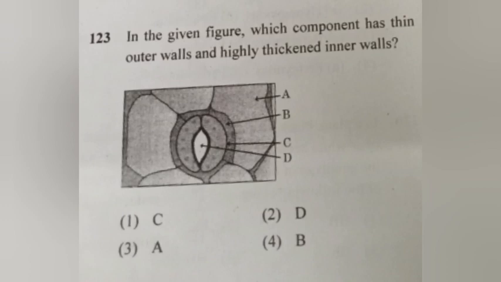123. In the given figure, which component has thin outer walls and highly thickened inner walls? 1. C, 2. D, 3. A, 4. B. Answer 1. C.